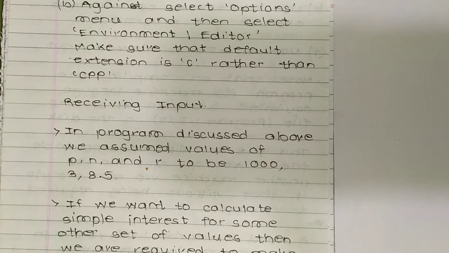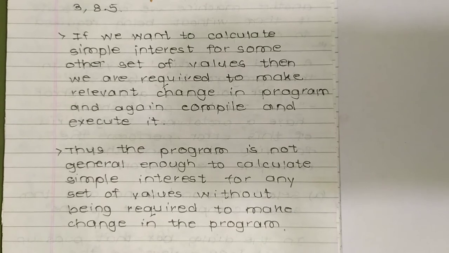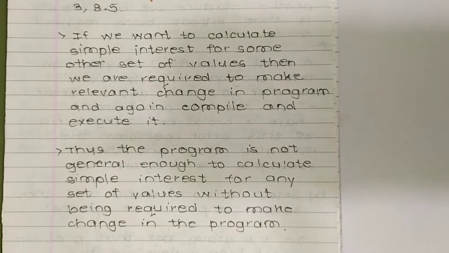Now, receiving input. In the program discussed above, we assumed values of P, N and R to be 1000, 3 and 8.5. If we want to calculate simple interest for some other set of values, then we are required to make relevant changes in the program and again compile and execute it. Thus the program is not general enough to calculate simple interest for any set of values without being required to make changes in the program.